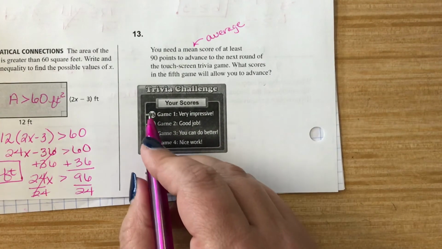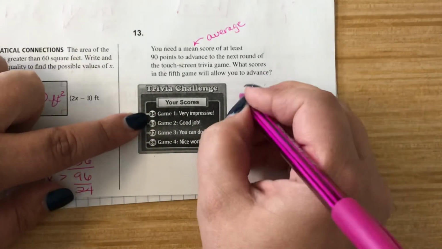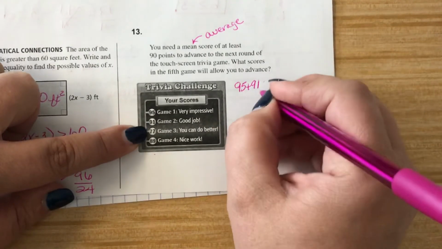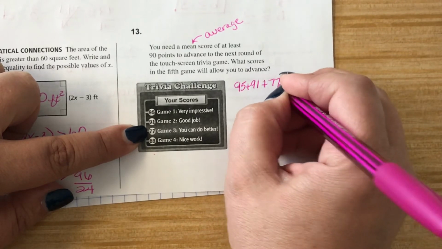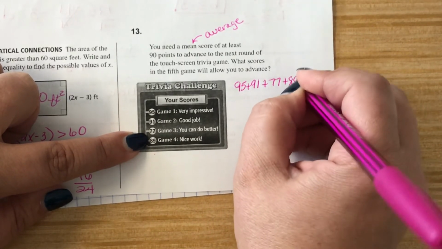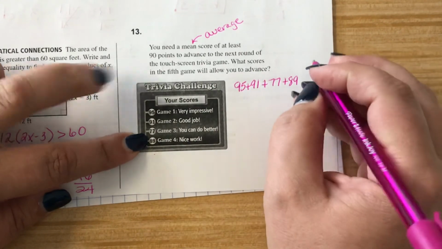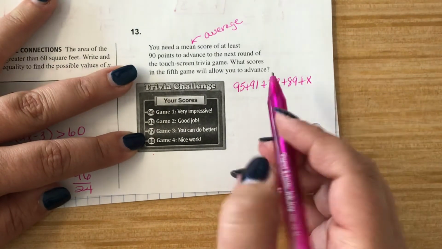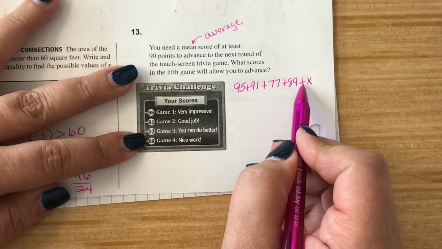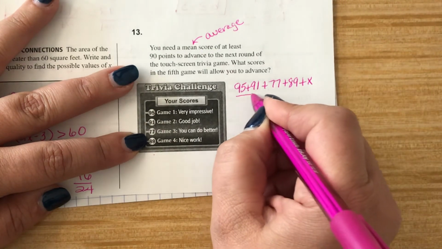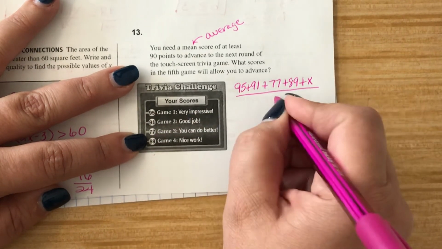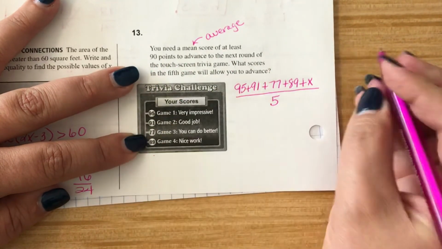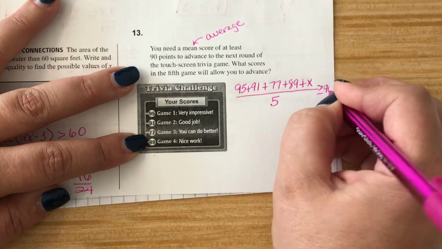Okay, so in this case, I would want to find the sum of all of my games. Well, game 1 was 95, game 2 was 91, game 3 was 77, game 4 was 89, and we know that we're going to play a 5th game. So that's the one we don't know. That's our mystery value, right? So the sum of all 5 needs to be such that when I add them all up and divide by how many games I play, which will be 5, I need that to be at least 90 points. So greater than or equal to 90.